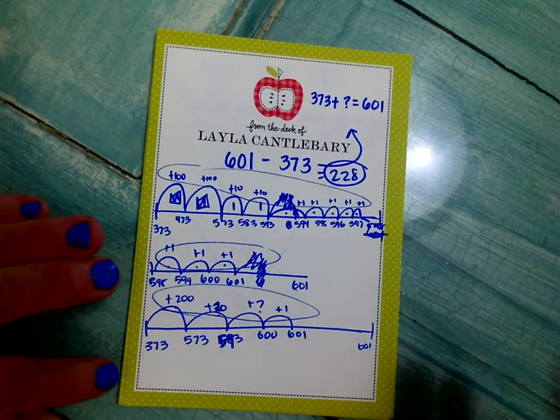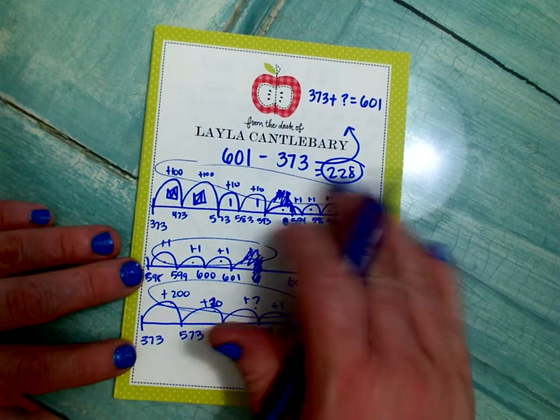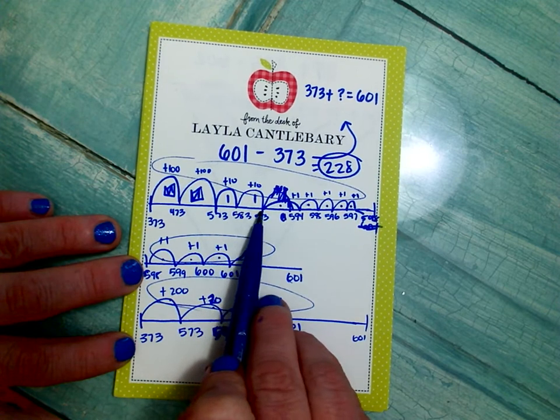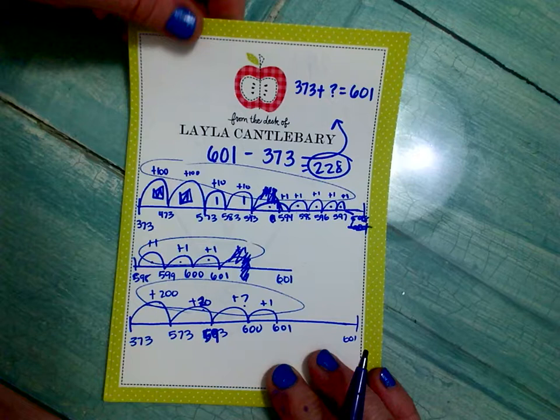So that's kind of a next step up from this expanded form, open number line. And again, they have to be very careful about where they're landing and their numbers are right underneath those little jumps, or they can make mistakes. That happens a lot.